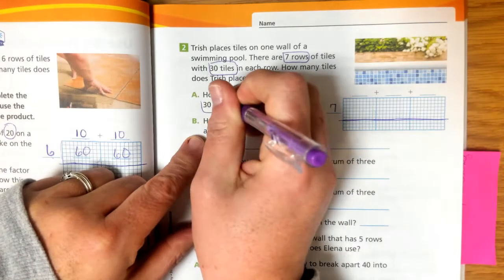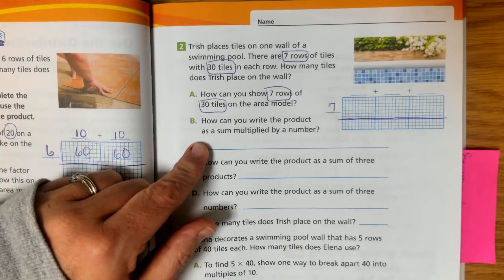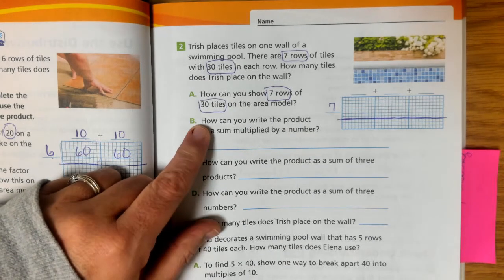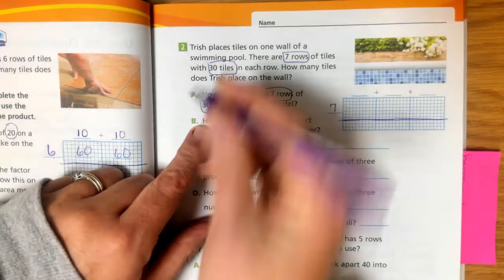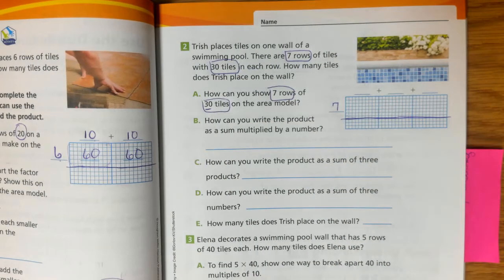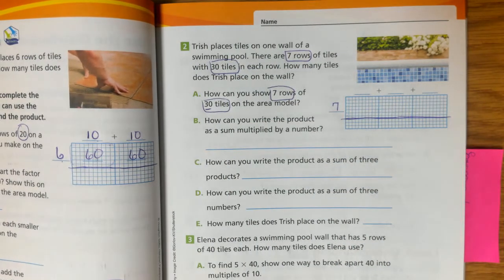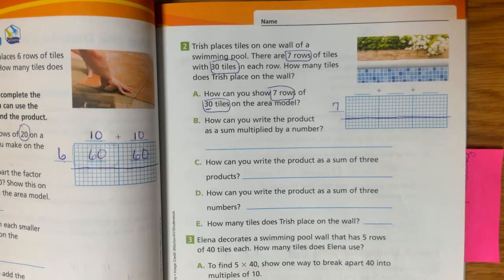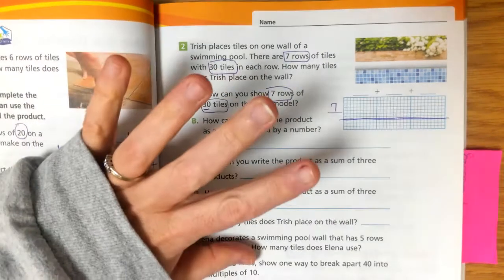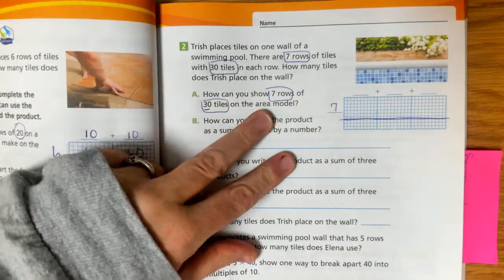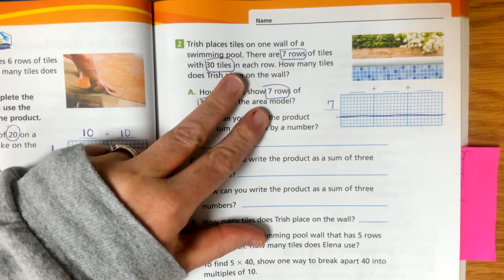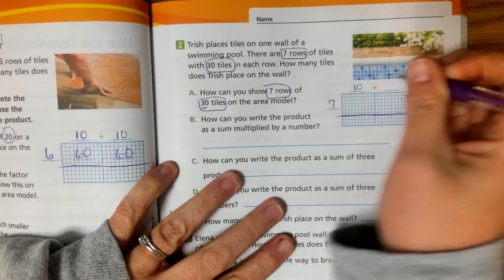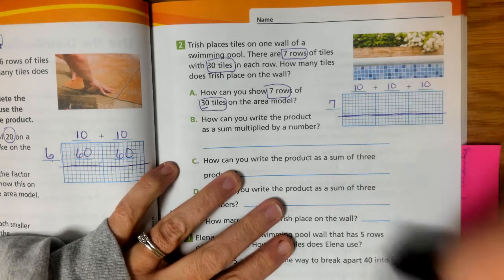And then I need to show 30 tiles in each row. But I'm going to take my 30 and break it apart into groups of 10. So how many groups of 10 are in 30? Count by 10s till you get to 30. How many 10s do you have? 10, 20, 30. I've got how many 10s? 3 of them. So I need 3 10s across the top.